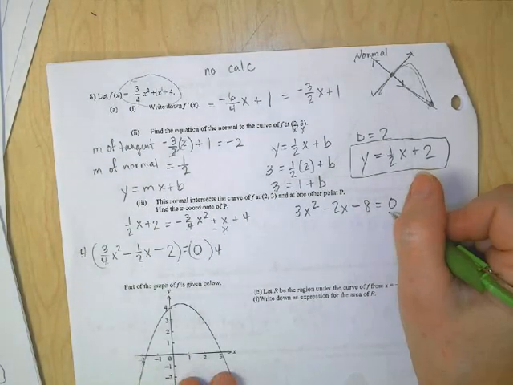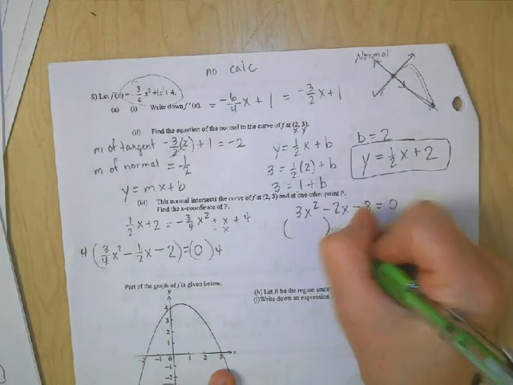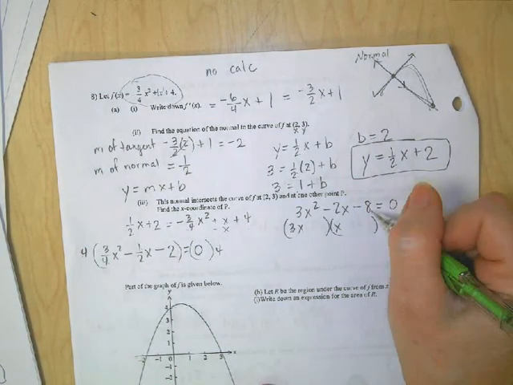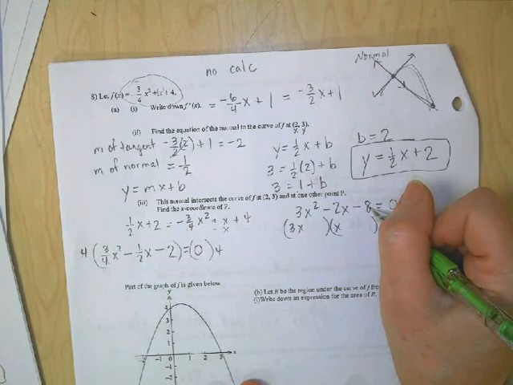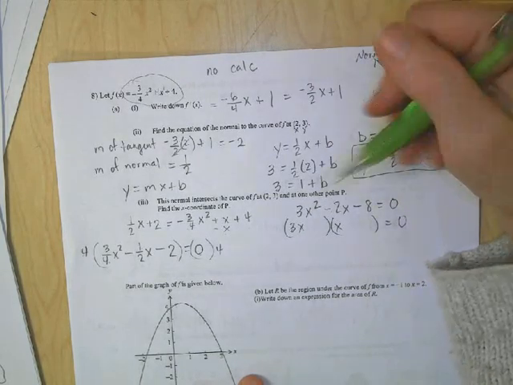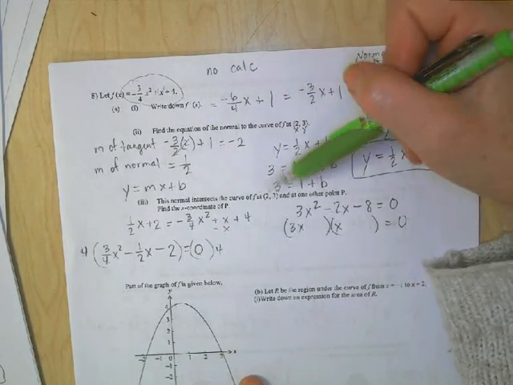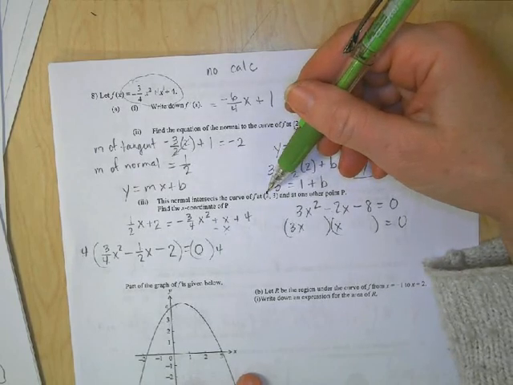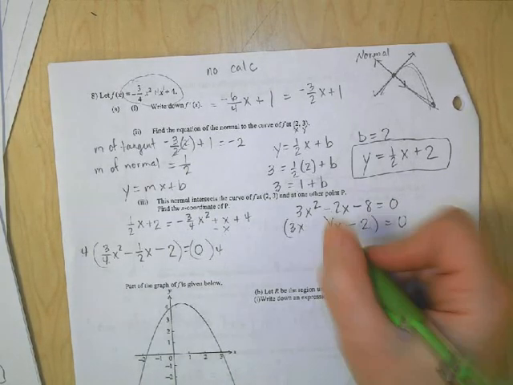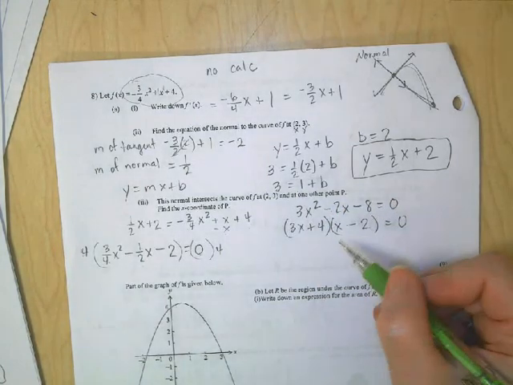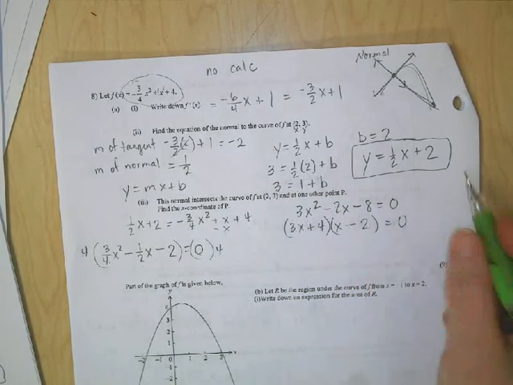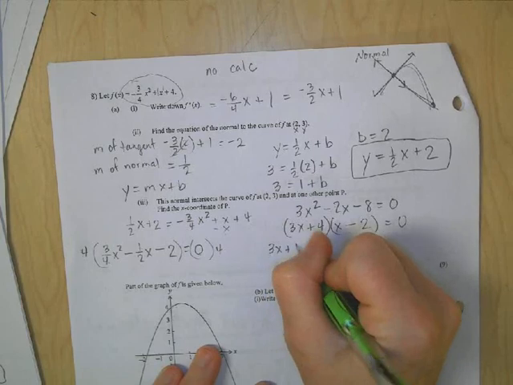Okay, now I'm going to factor this. To get 3x squared, I know it's going to have to be a 3x and an x. Now I need two numbers that multiply to give me negative 8, but when I FOIL it out, I end up with negative 2x. I kind of have an idea of what's going to happen because I know one of the intersections is when x is equal to 2. So to get that, I'm going to probably have x minus 2. So negative 2 times positive 4 is going to give me negative 8. So let's see if that works. 3x times negative 2 is negative 6x plus 4x is negative 2x. Yeah, that works.